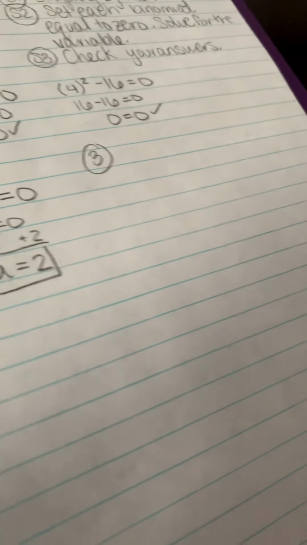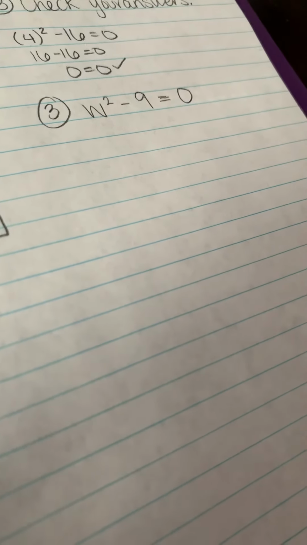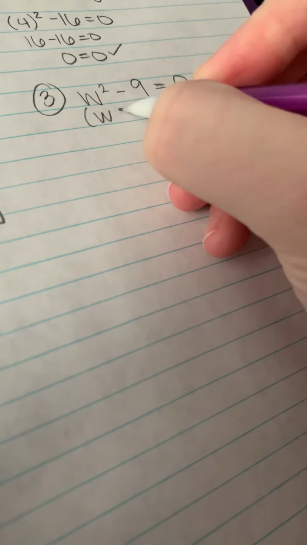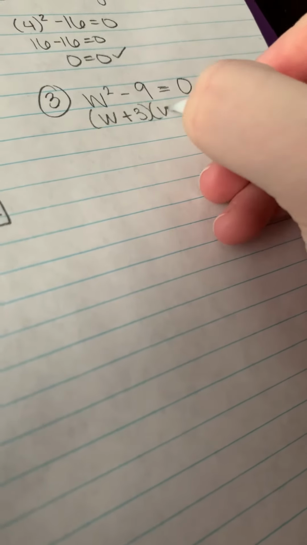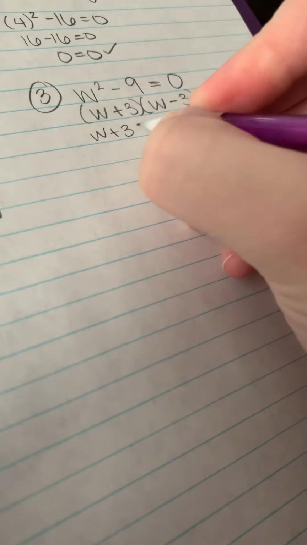Number 3. w squared minus 9. Okay. Difference of squares would say w plus 3, w minus 3. Set both equal to 0.